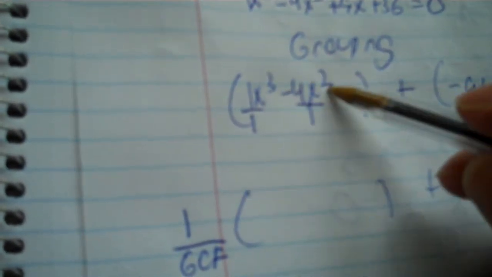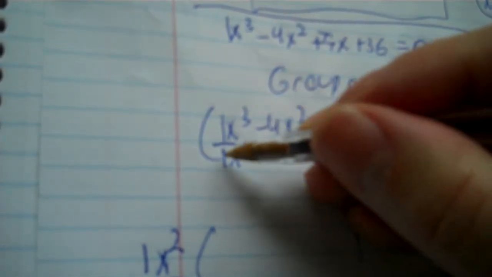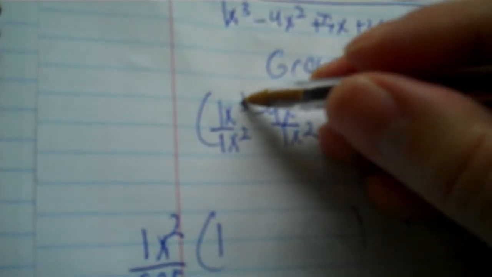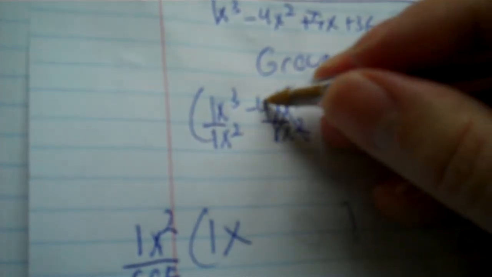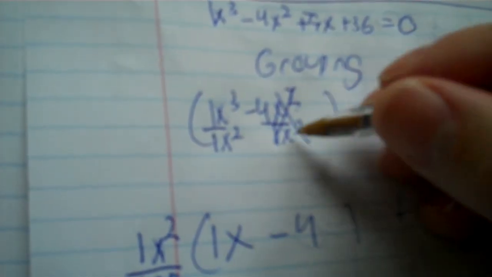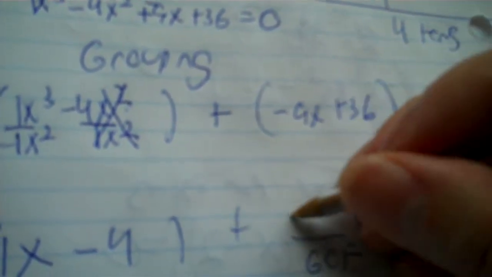So 1 and 4, the GCF's 1, okay? And then we have x to the second last. So I divide by 1x to the second. So 1 divided by 1 is 1. X third divided by x second is x. And then 4 divided by 1 is 4. Remember the x's, get rid of them there. Okay, now you need a negative here.